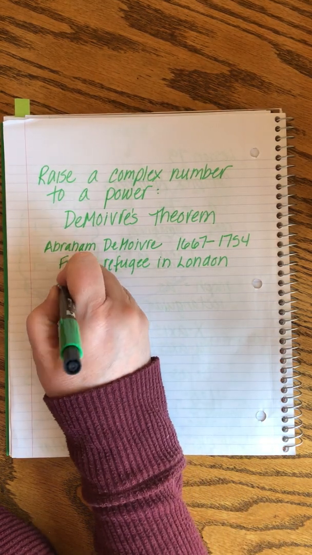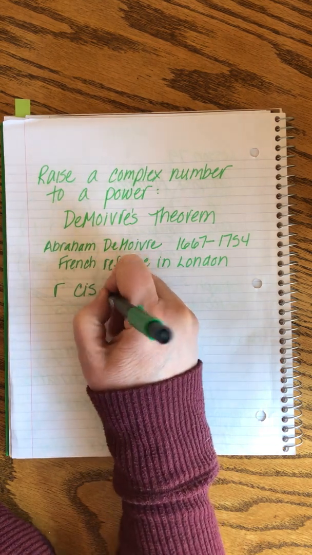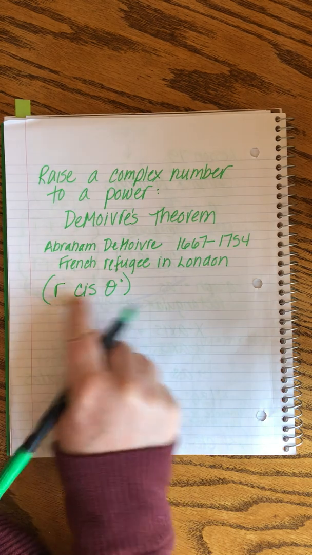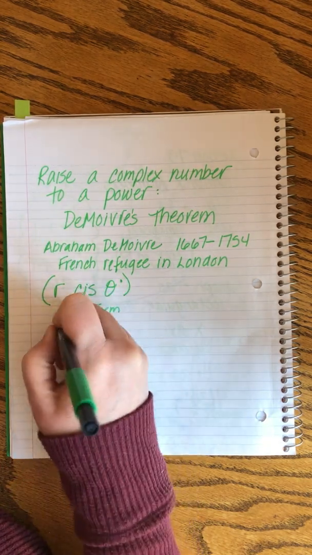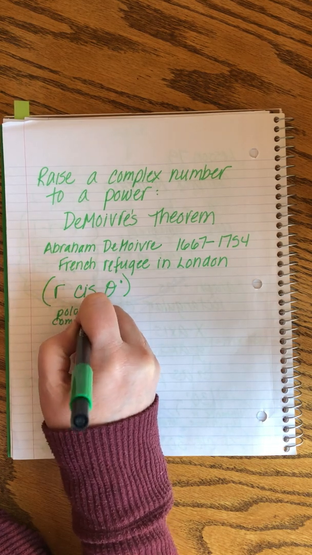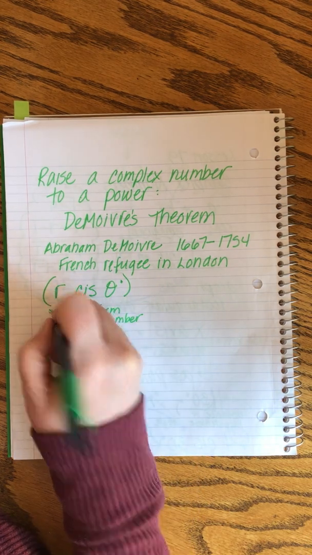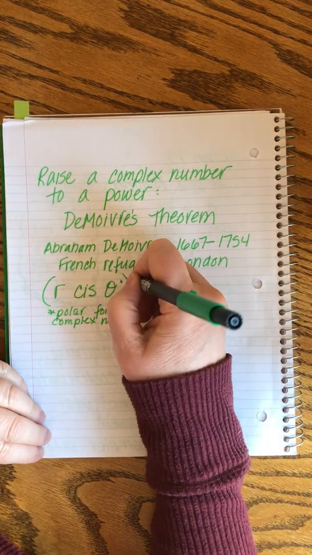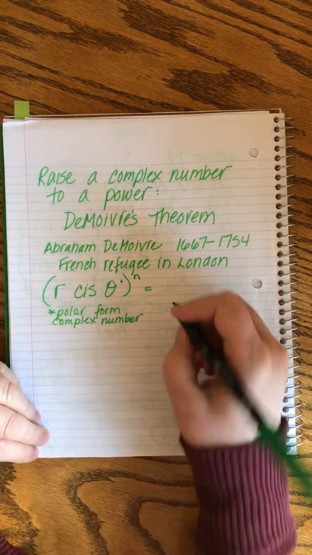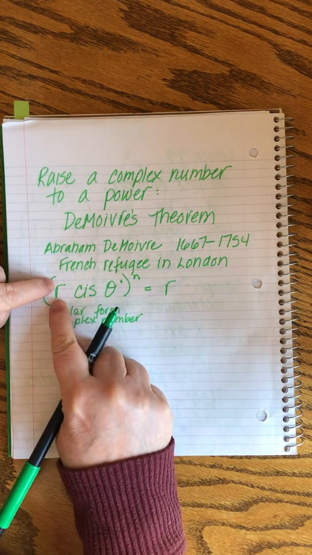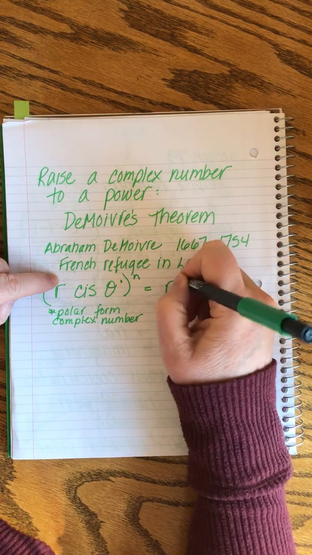Okay, so De Moivre's theorem, what the heck is it? Well, what it is that if you take a number, it has to be in polar form, right? This is the polar form of a complex number. Has to be polar. And you want to raise it to a power, right? We're raising the whole quantity to a power. The way that you calculate that is that you take this part, the distance or the hypotenuse, and you raise that to the power.